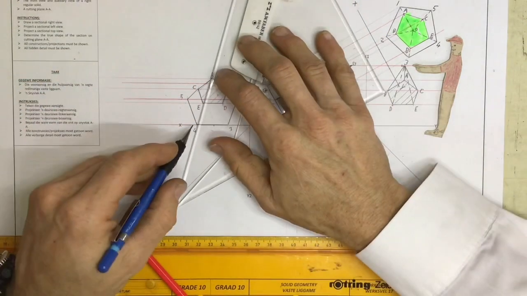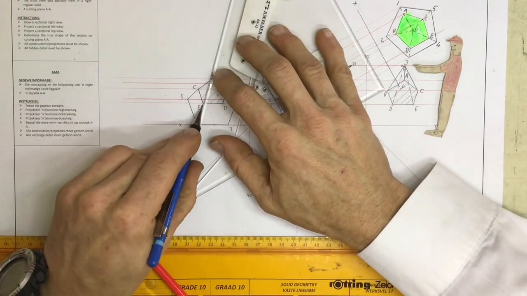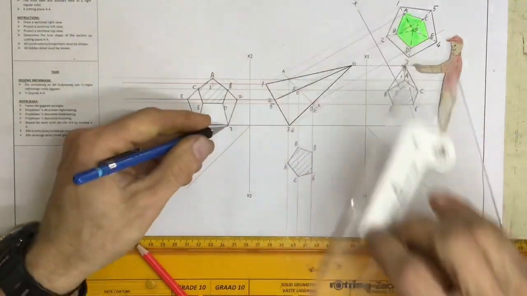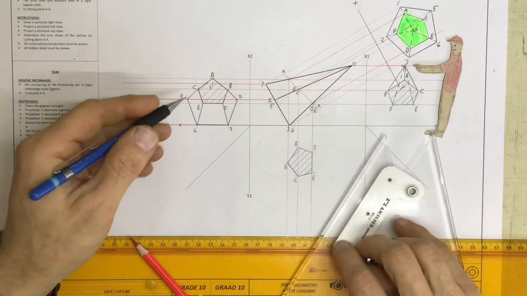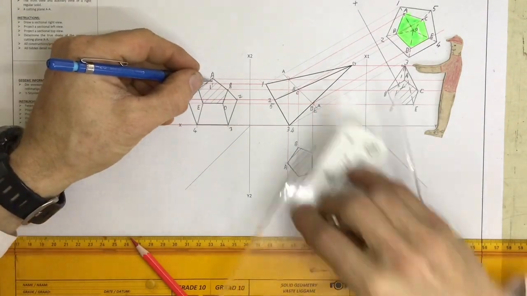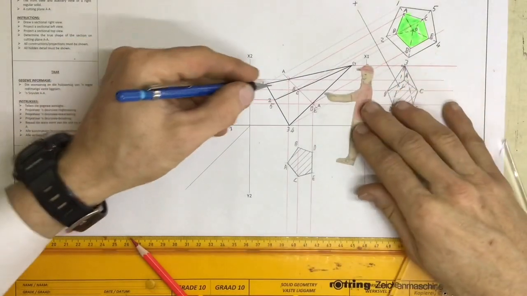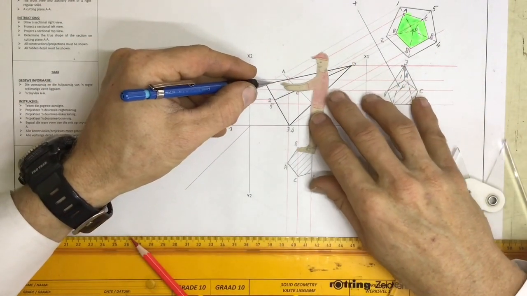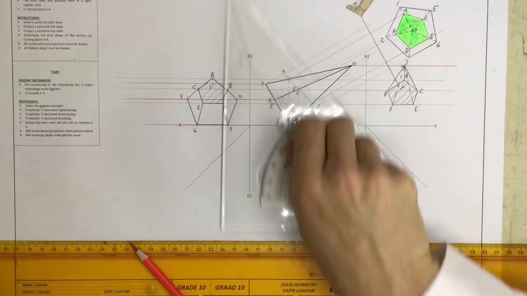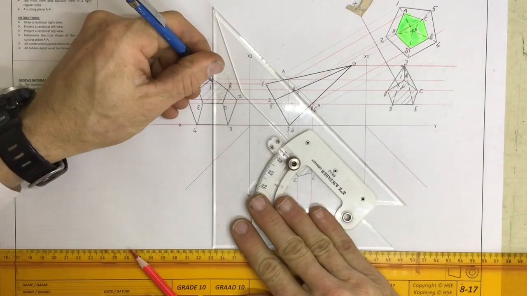I'll obviously be able to see these lines over here going from 4 to E and 3 to D over there. And I am going to need to find this little piece of line over here. At the back over here, I can't see that line A1 over there. That's going to be in hidden detail. A very small little piece of hidden detail over there.